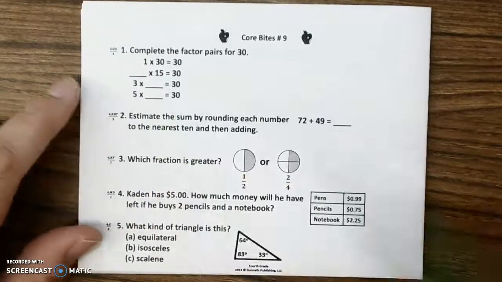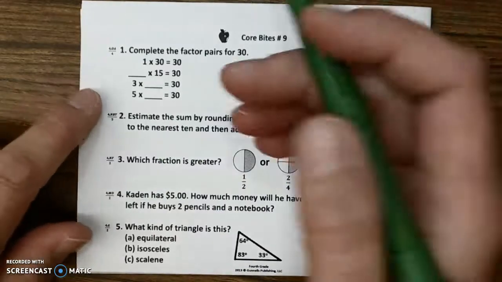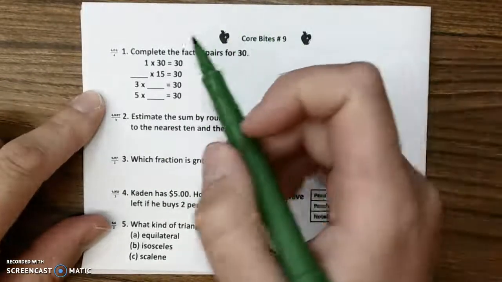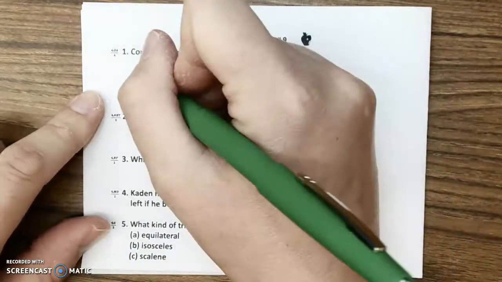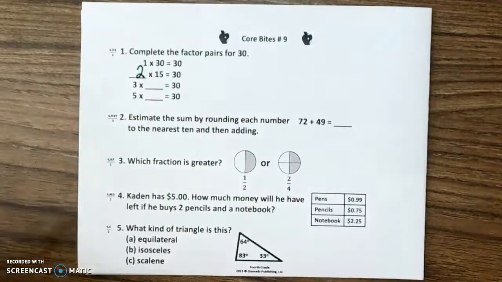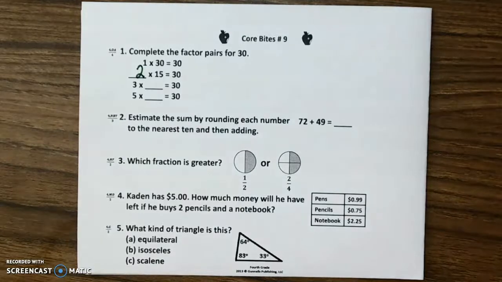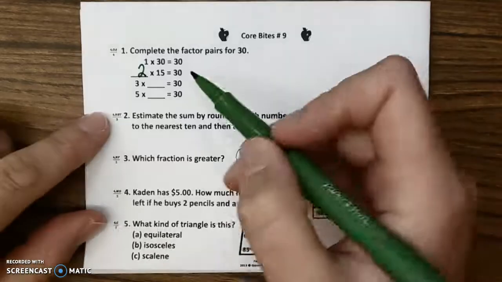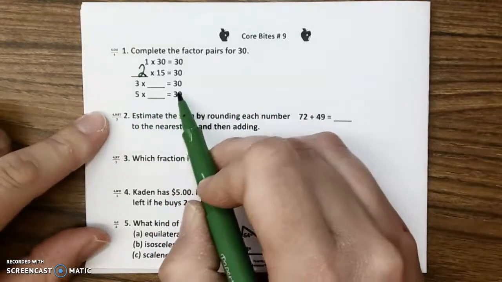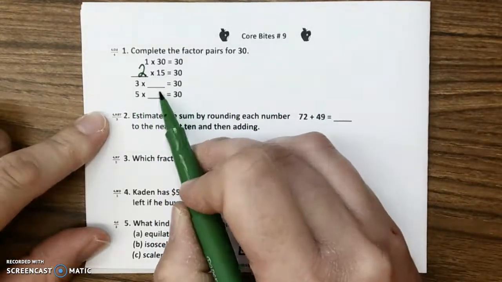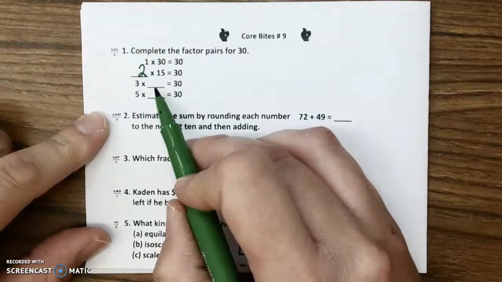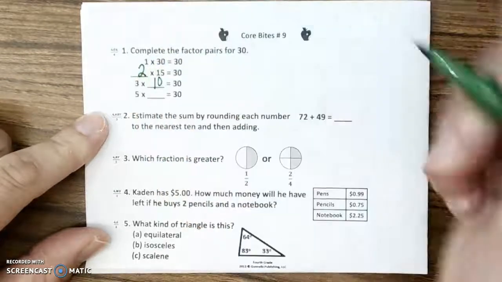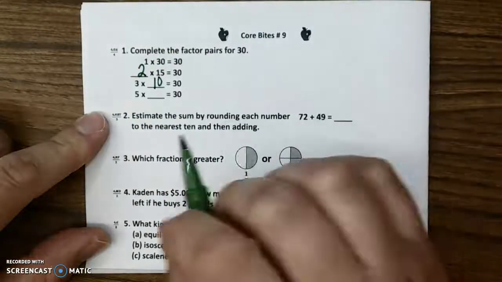So any number times itself is the same number. So blank times 15 equals 30. So the answer here is 2. 2 times 15 gives us 30. The next one, 3 times what gives you 30? Well, if you have a 0 and you have that same number, 3 times 10 will give you 30. So that's kind of the rule of tens.